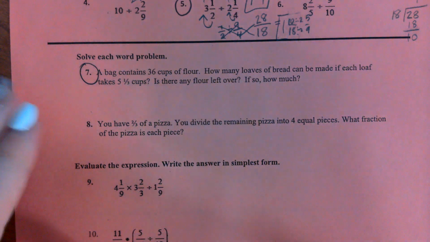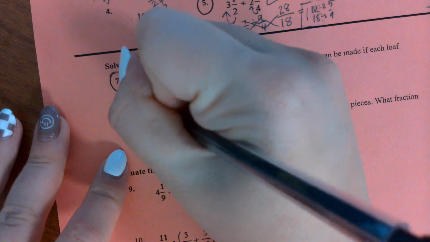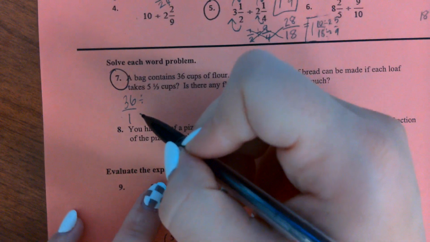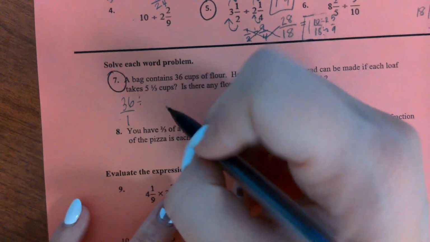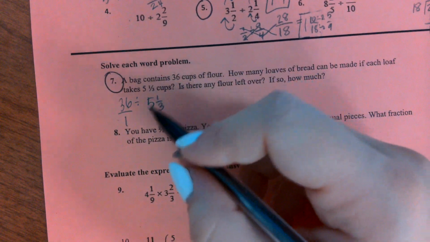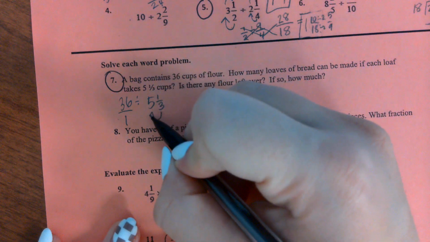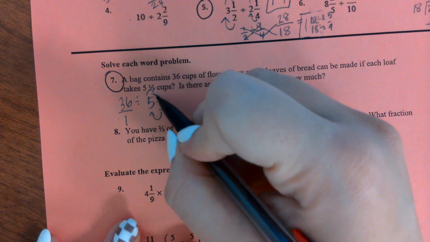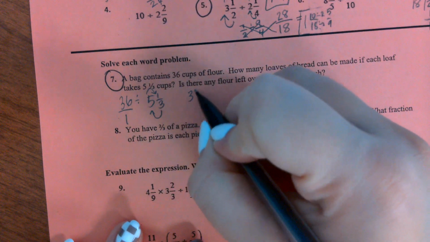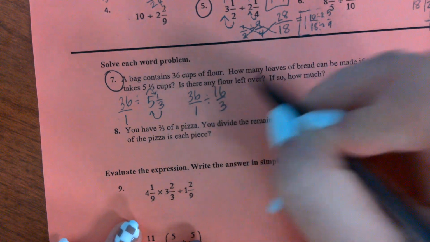So let's go ahead and write that right out. That's the first step. 36 over 1, I'm changing that into a fraction just by putting it over 1. And then we've got 5 1/3. Now I've got to change this into a mixed number, or an improper fraction. So I'm going to do 3 times 5, which is 15, plus 1, which is 16. So our whole new problem is 36 over 1 divided by 16 over 3.